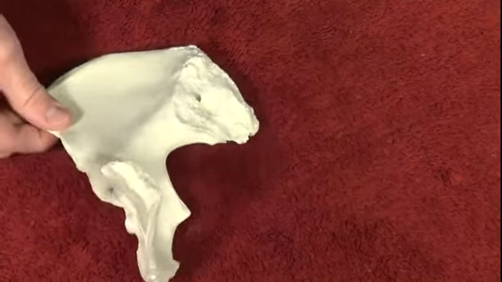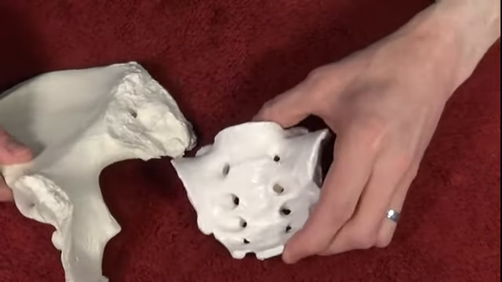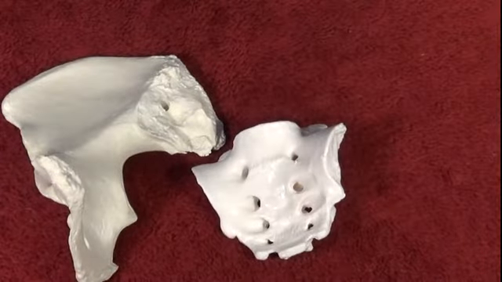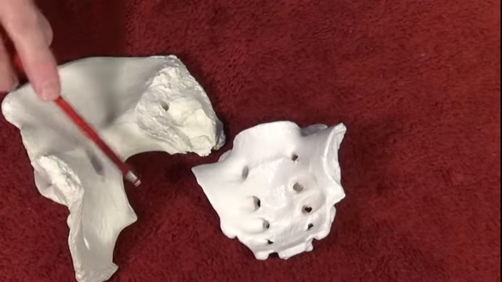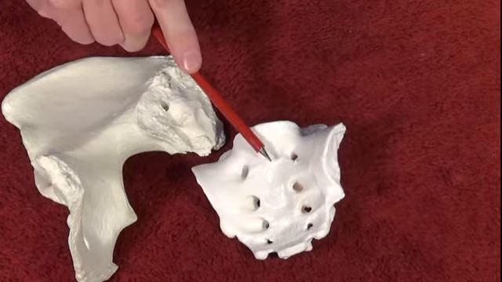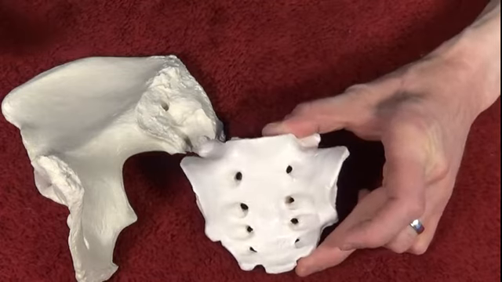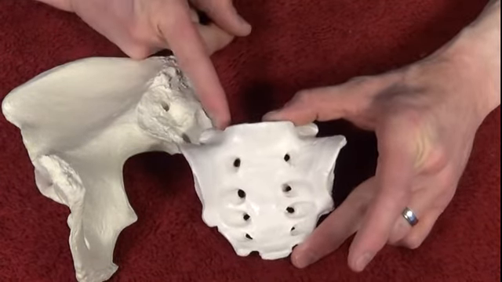Then we will also talk about the sacrum as part of that unit. The sacrum, though, is not part of the pelvic girdle. It is part of the pelvis. Remember, three separate units make up the pelvis: two innominates, one on each side, and the sacrum. That makes up the entire pelvis. But the sacrum is not part of the pelvic girdle. It is part of which area?